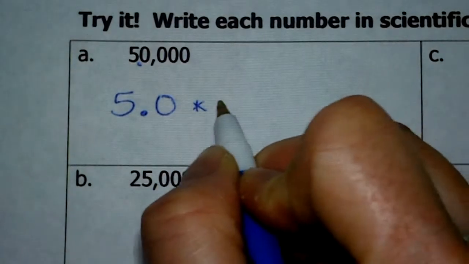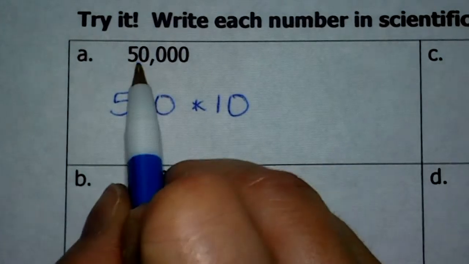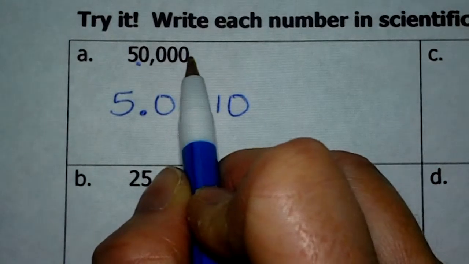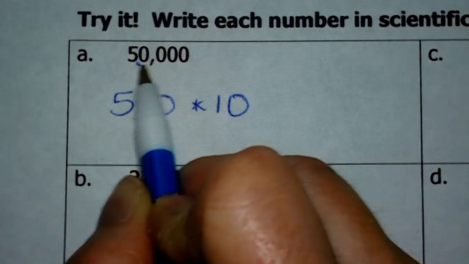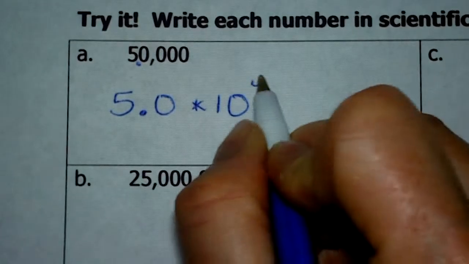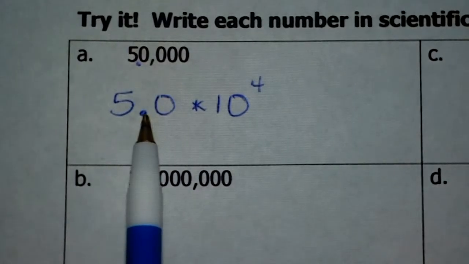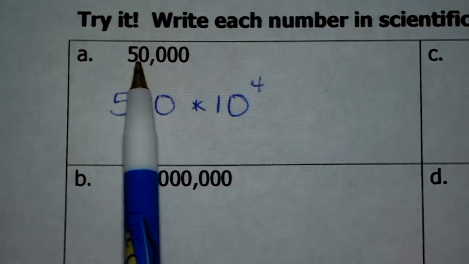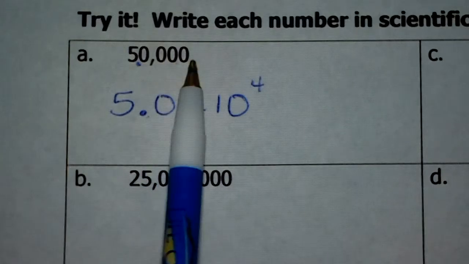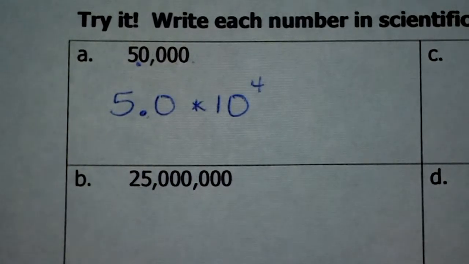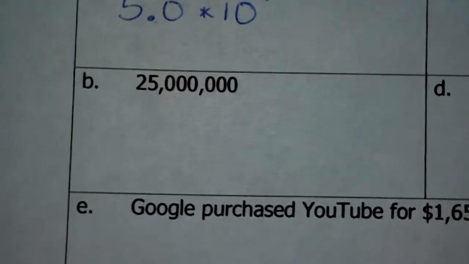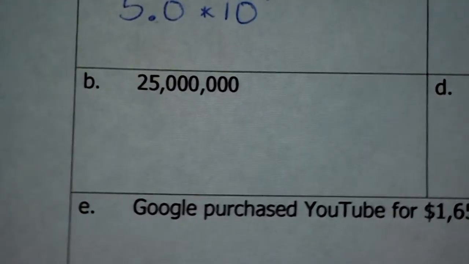I'm going to multiply that by 10 to the. Now to get it here, I had to move it 1, 2, 3, 4 places to the left, which makes this a positive 4. If you want to check to make sure that you're right, just see if I took 5.0 and I multiplied by positive 4, that would mean 1, 2, 3, 4. And I'd be back to what I started with. Yay!